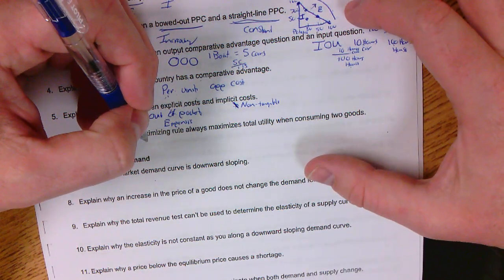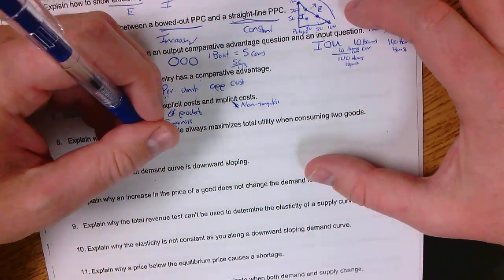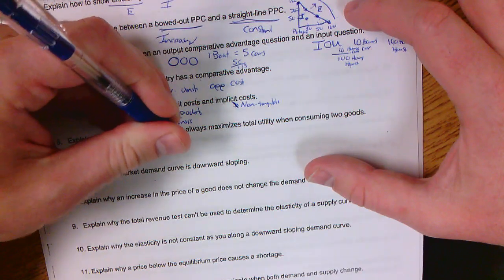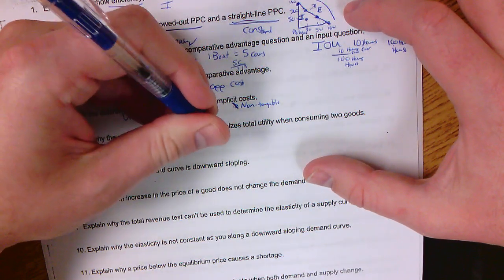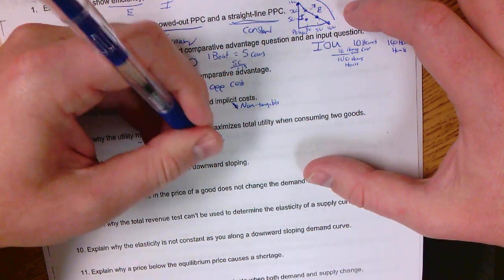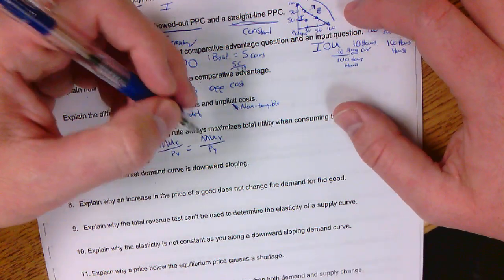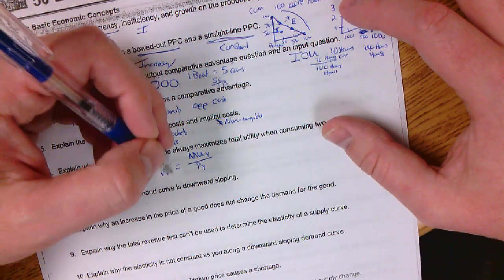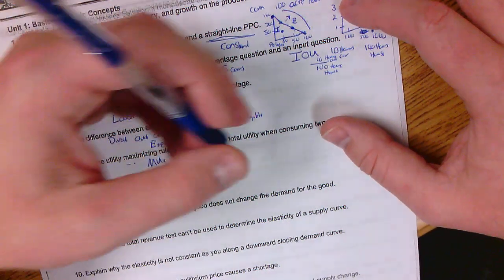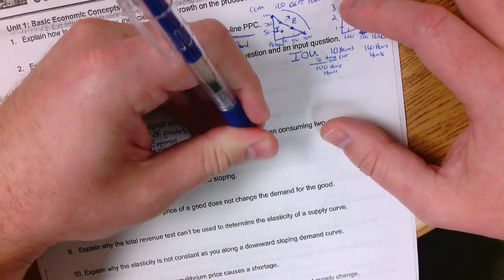All right, if we're looking at this utility maximizing rule, right, the marginal utility of one good per dollar equaling the marginal utility per dollar of the other good, this utility maximizing rule, it's this idea that your dollars are evenly spread to maximize utility. So dollars are evenly spread.